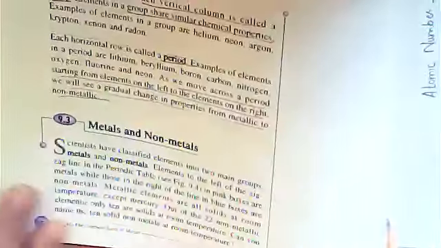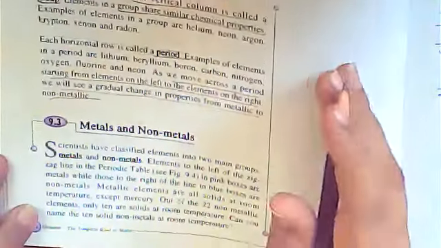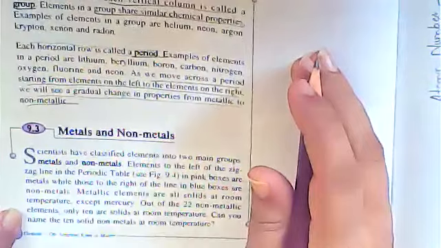Now we are going to discuss what metals and non-metals are. The next topic is metals and non-metals.